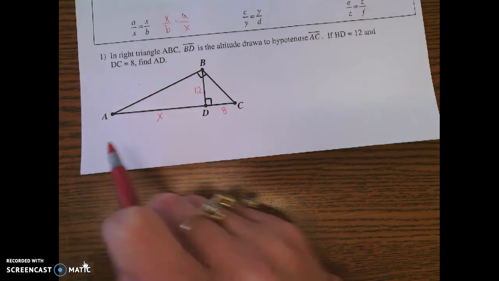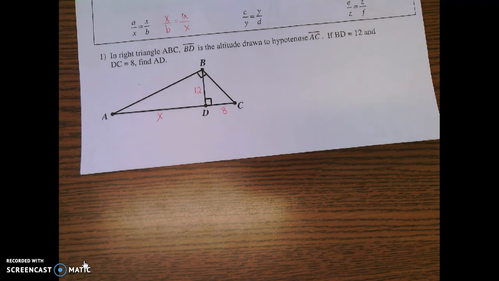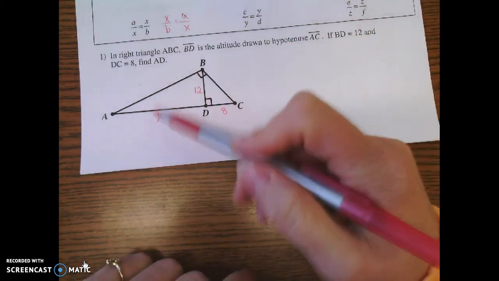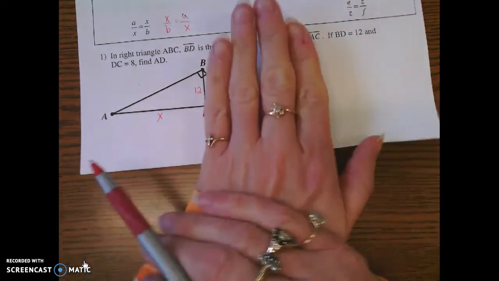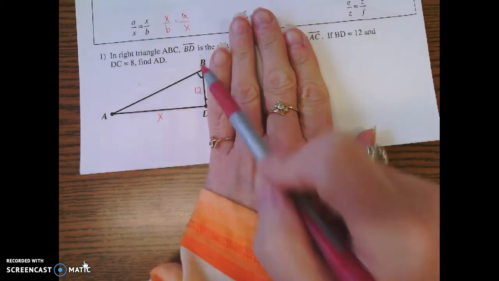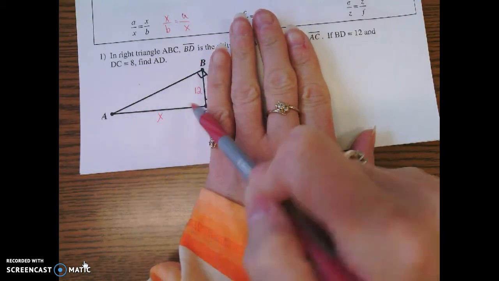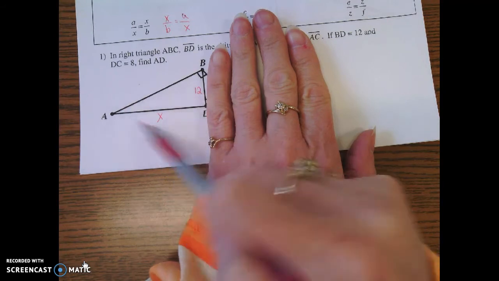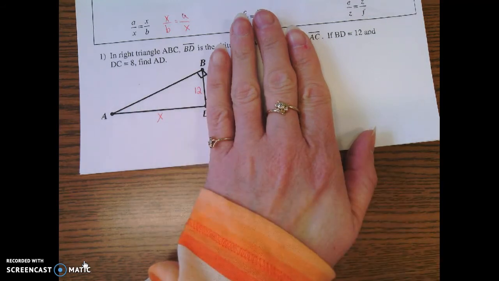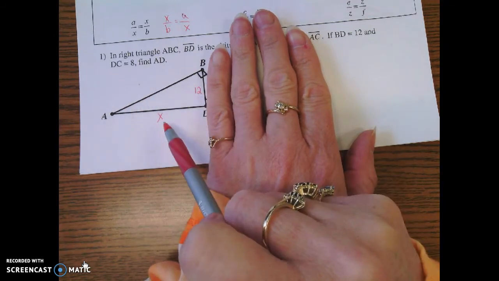Now, do you notice, yes, we have right triangles. Can we use Pythagorean theorem to solve for x? We're going to try all our strategies. So x is on this triangle. I have 12. I cannot use Pythagorean theorem because I do not have 2 sides of this triangle.